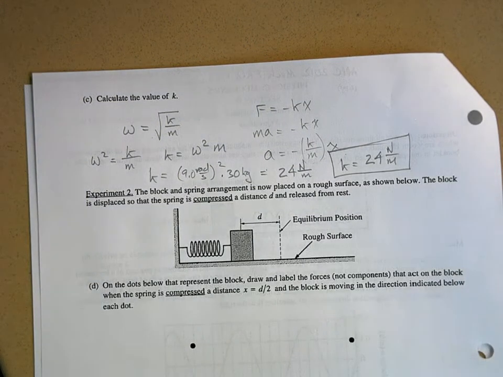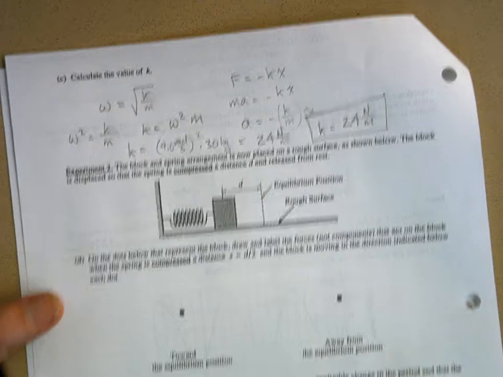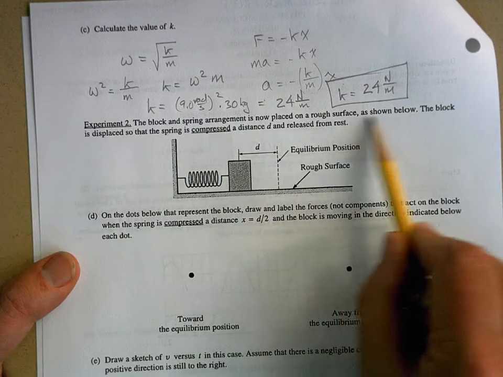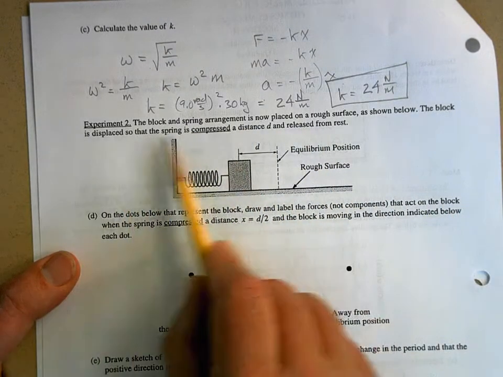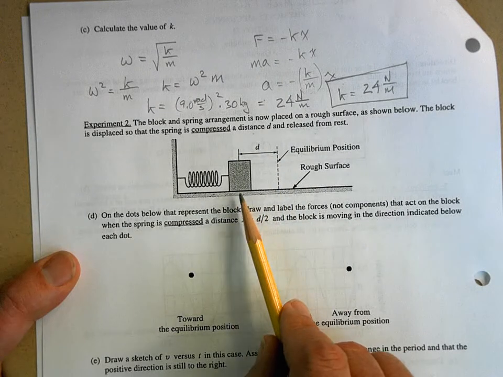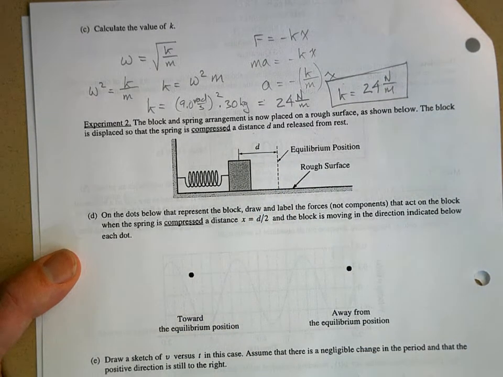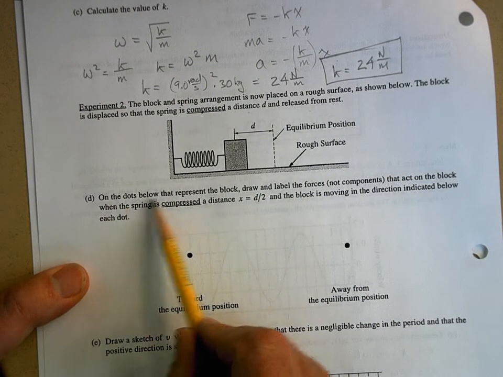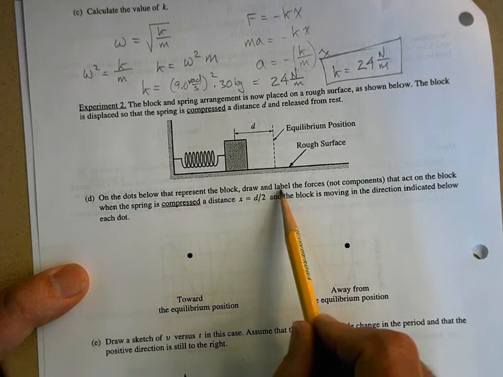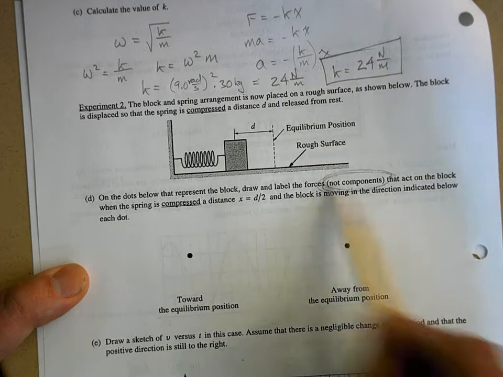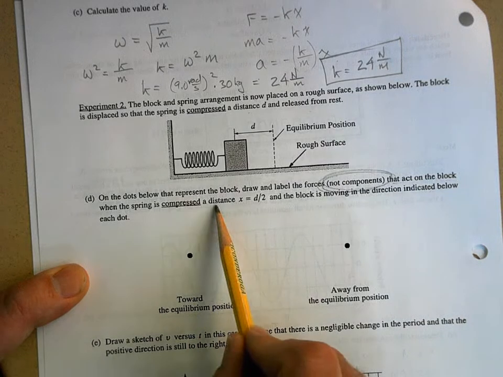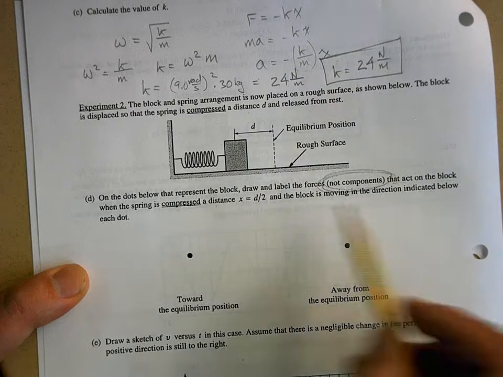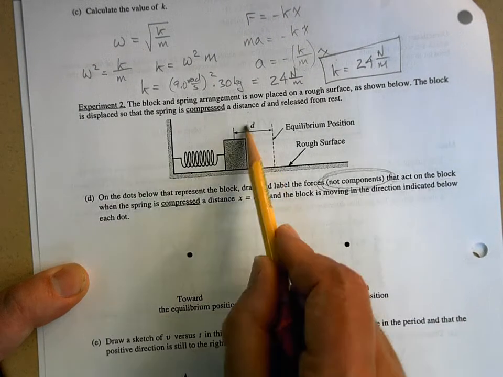Now, for part D, it says the block and spring arrangement is now placed on a rough surface. As shown, the block is placed so that the spring is compressed to distance d and released from rest. Now, this is almost a totally different problem now. Okay? So, now it says on the dots below that represent the block, draw and label the forces, not components, that act on the block when the spring is compressed a distance x equals d over 2, and the block is moving in the direction indicated. So the block is at, here's d, but here's d over 2, so we're right in the middle here.